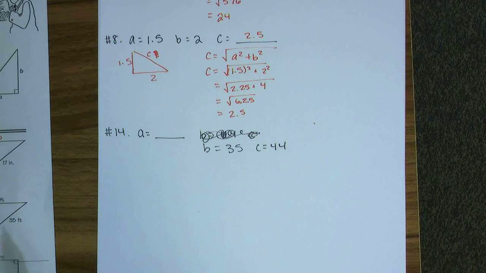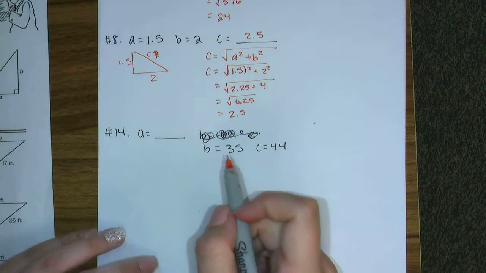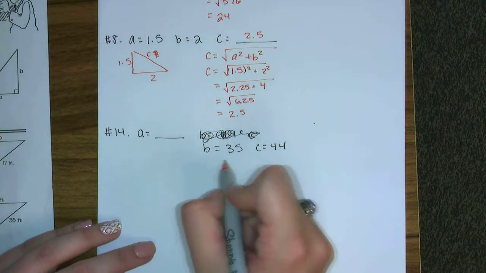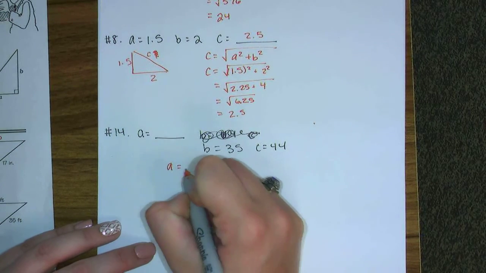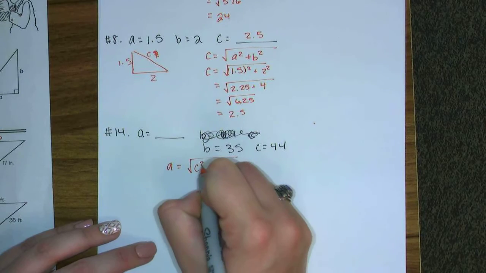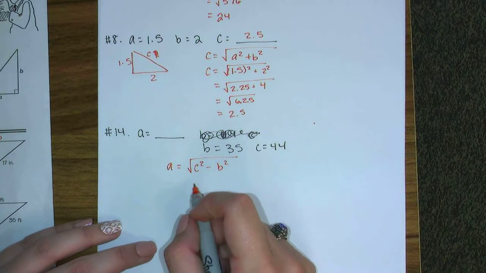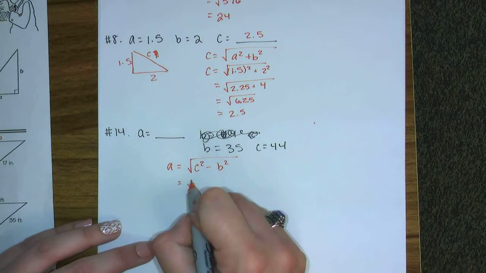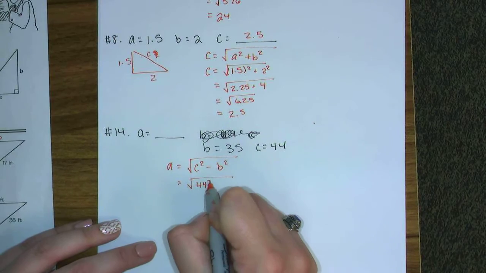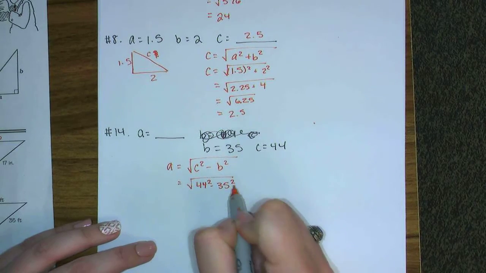It's already drawn the triangle for us, so I'm not going to redraw a triangle. In this case, we're solving for A, and I already told you that A is equal to the square root of C squared minus B squared. So then we just need to plug stuff in. So this is going to be 44 squared minus 35 squared.